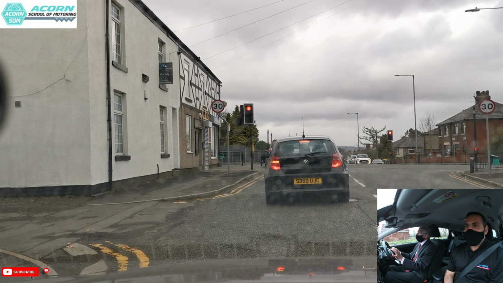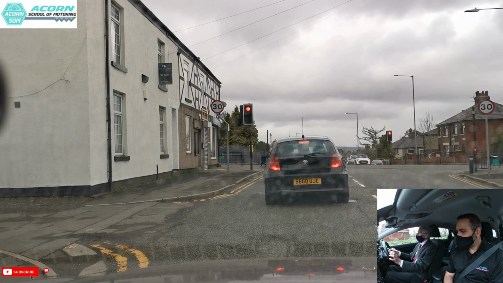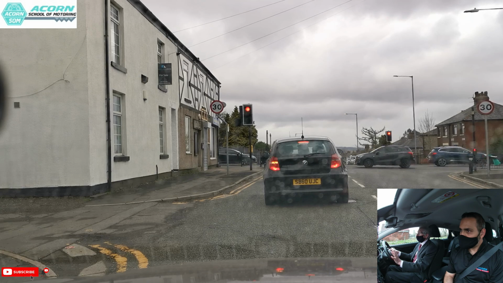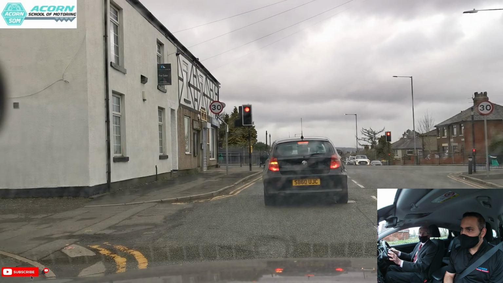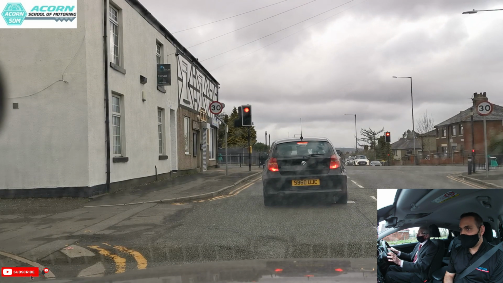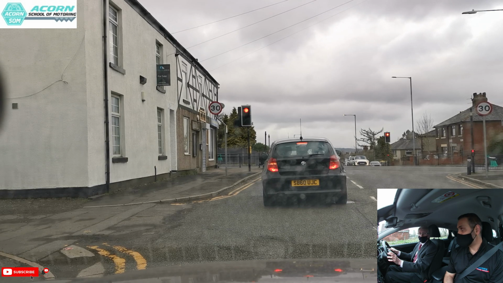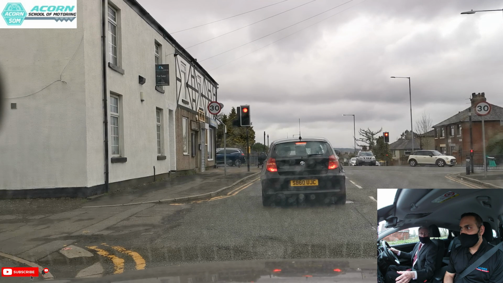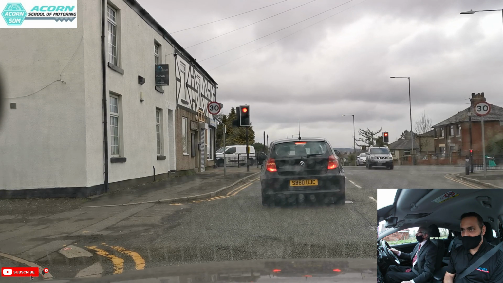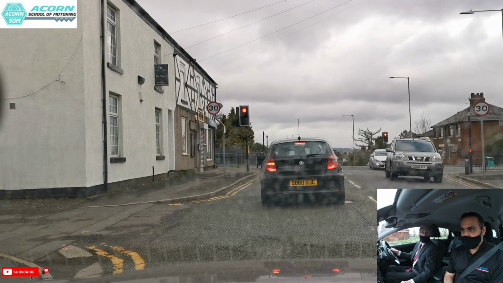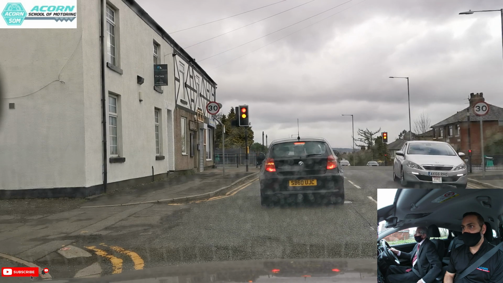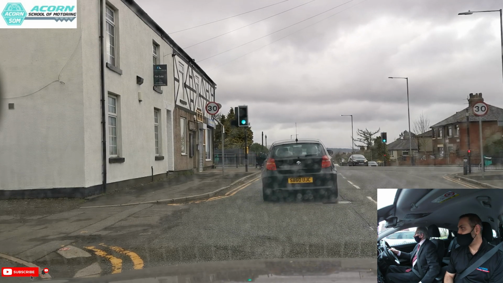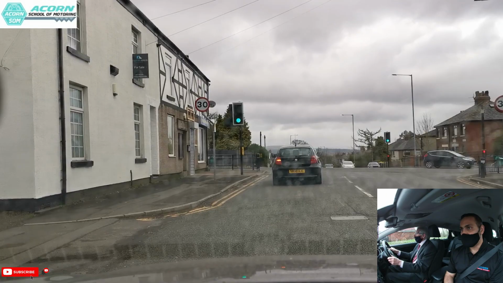Do you know when you're waiting like this, is it a good idea to keep checking your exterior mirrors? It's definitely a good idea. Tell me why. Any ideas? Well, I suppose you're looking for pedestrians, aren't you, and cyclists coming through. Absolutely, yes. And I always advise all of my learners that before you go, check your mirror just in case anybody tries to undercut you. Really. Yeah.